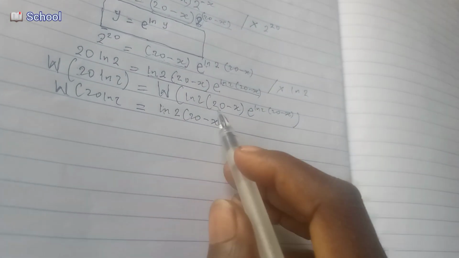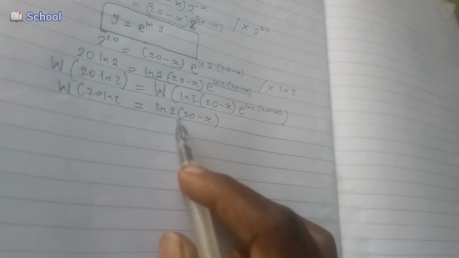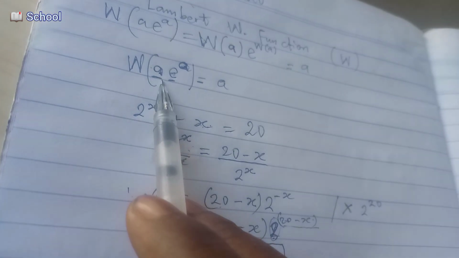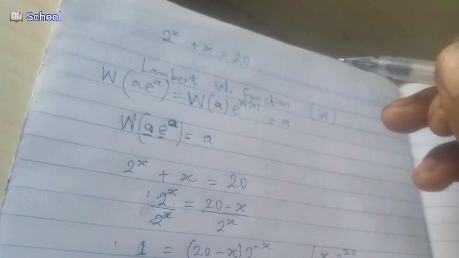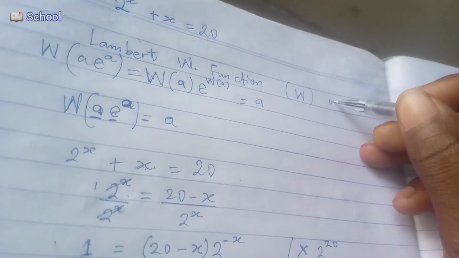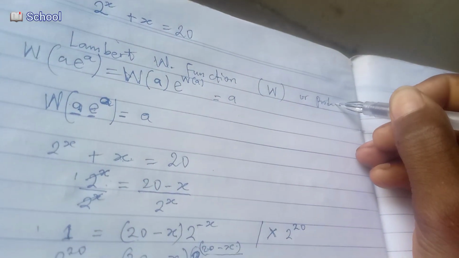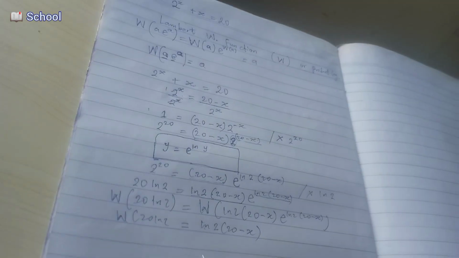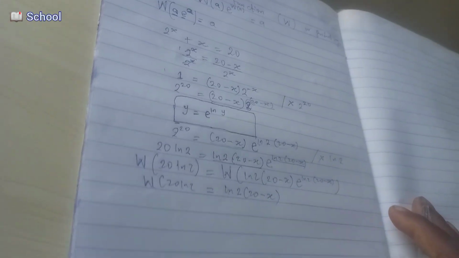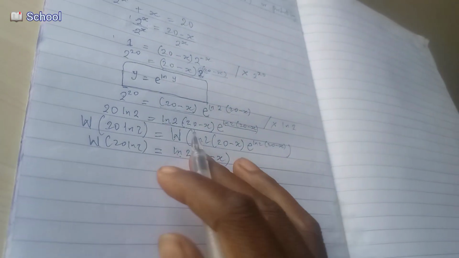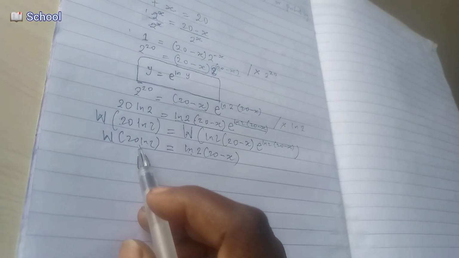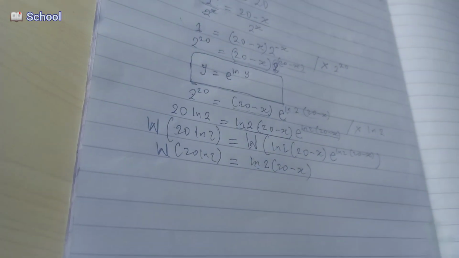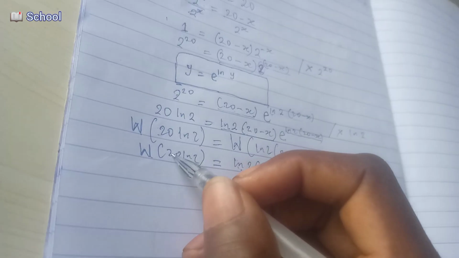Hope you understand how this turned into this simple one because of this property of the Lambert W function. It's called the product log. It's called Lambert W function or product log. So this is the rule we are using to solve this particular problem. Now, after getting this side very simplified, we are going to focus on this other side to try to make it look of this form also. To make it look of this form, what are we going to do? The first step is to rewrite this.